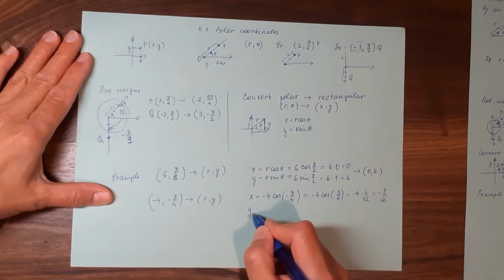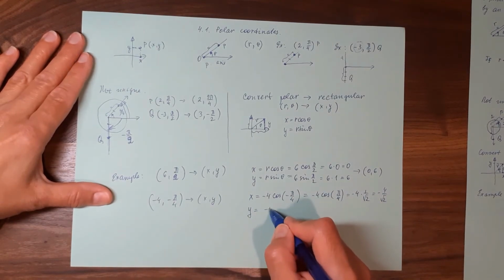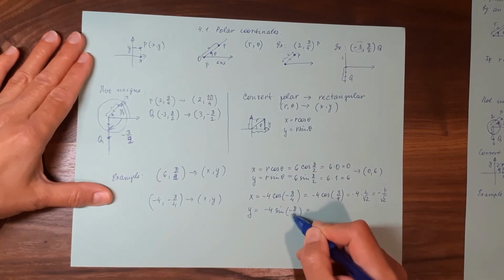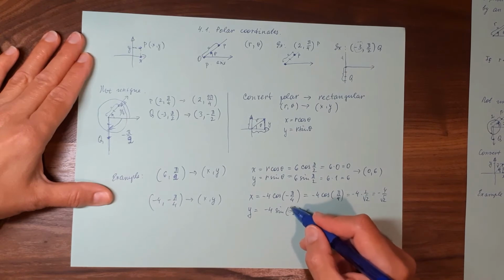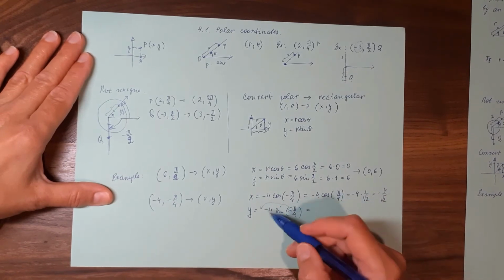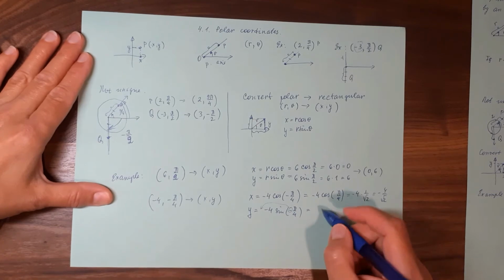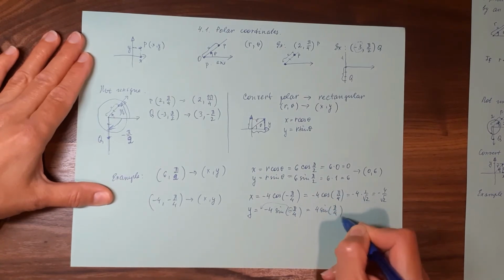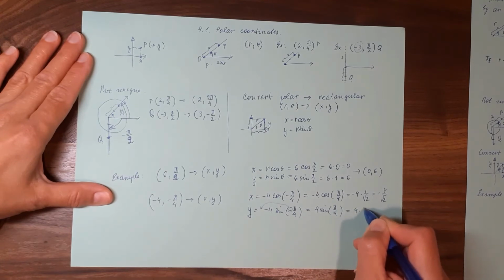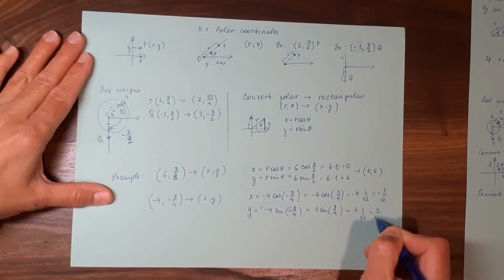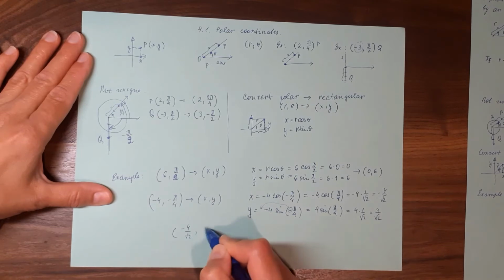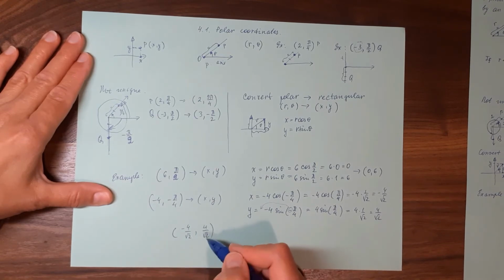Now let's calculate y. And here, sine of negative pi over 4 is going to send the minus to the front, and we'll get two minuses in front, which is going to be just plus. And we are going to remember that sine of pi over 4 is 1 over square root of 2. Okay? So our answer is negative 4 over square root of 2 and 4 over square root of 2. So the point is going to be represented by this Cartesian coordinate.